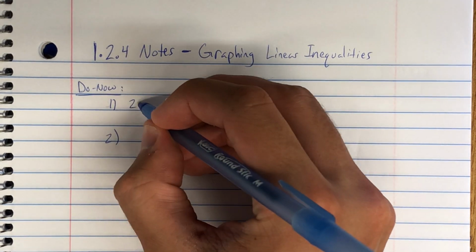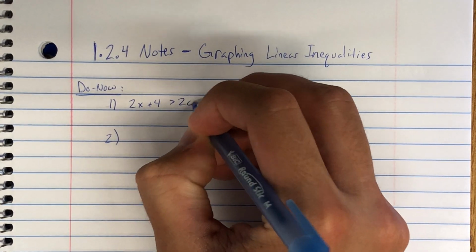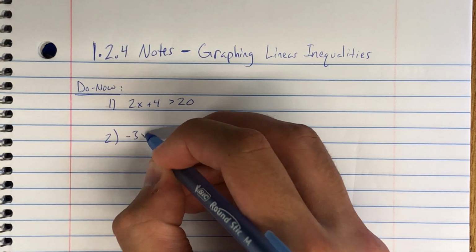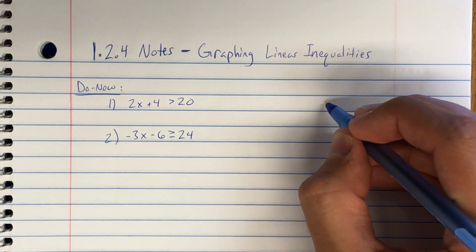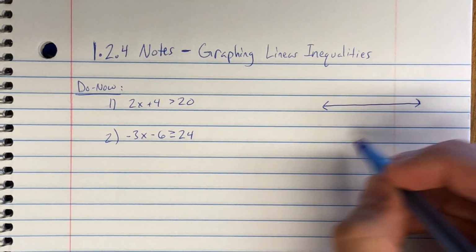So we'll do two problems. If we have 2x plus 4 is greater than 20, and then we'll do negative 3x minus 6 is greater than or equal to 24. And let's just graph these on a number line.